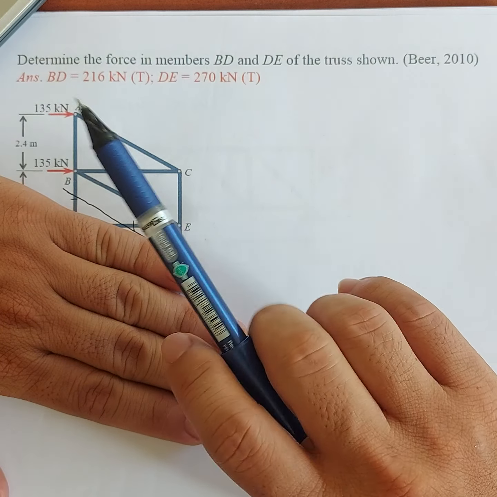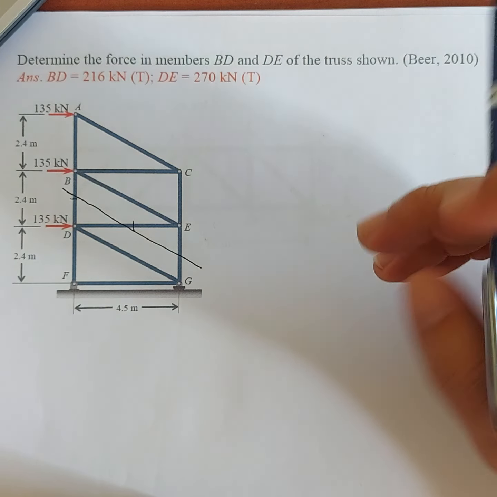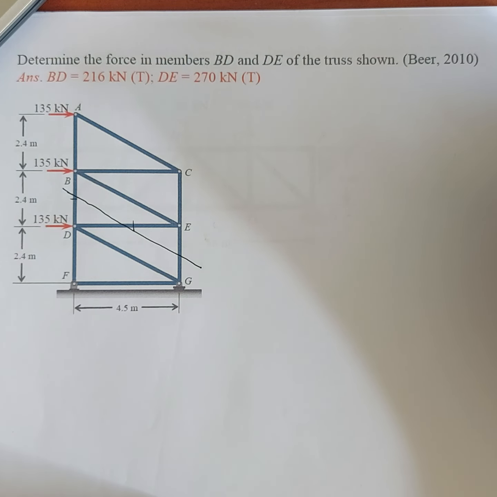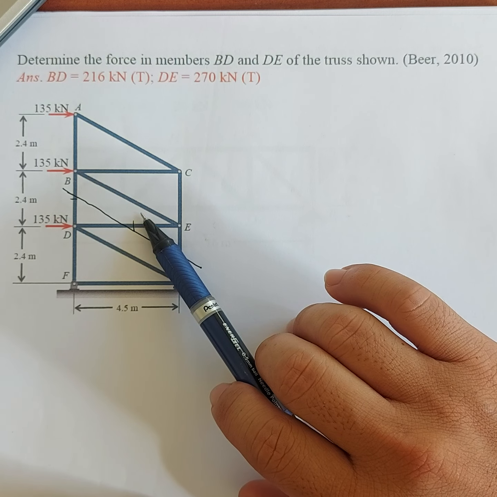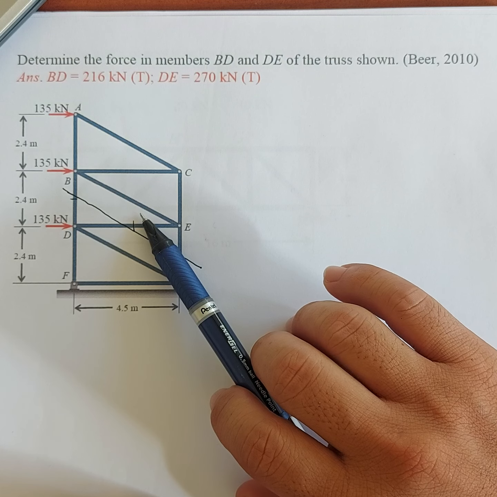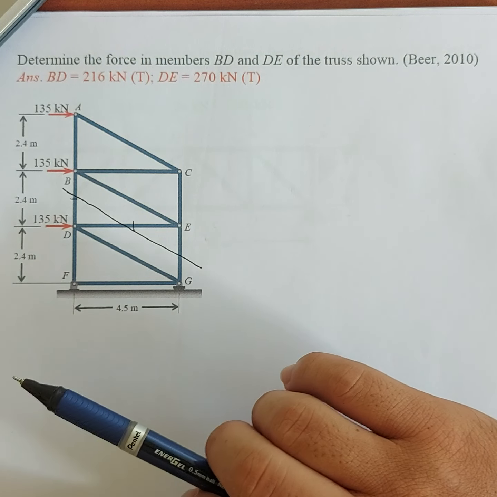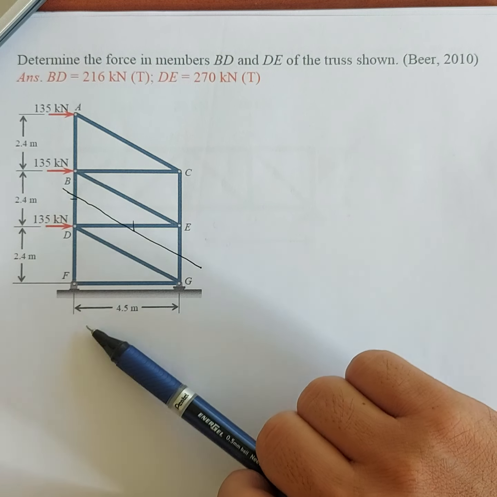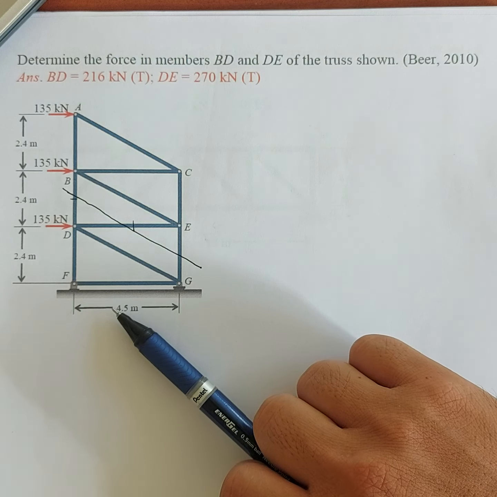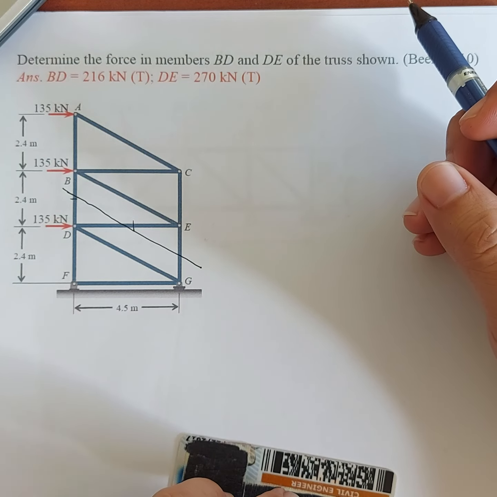Okay, we can solve the bar forces diretso na. Okay, let's try that. Let's separate itong upper section and solve for the unknown bar forces. And you may also try na lang solving the problem using the lower section, but you need to solve for the reactions now.